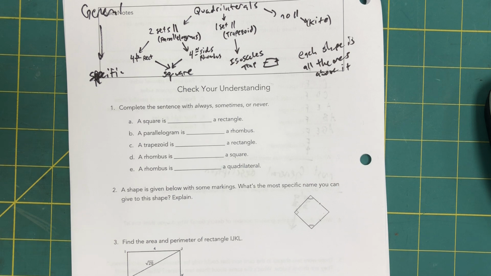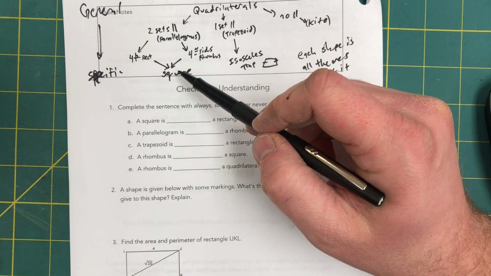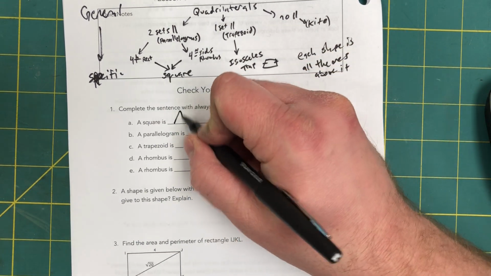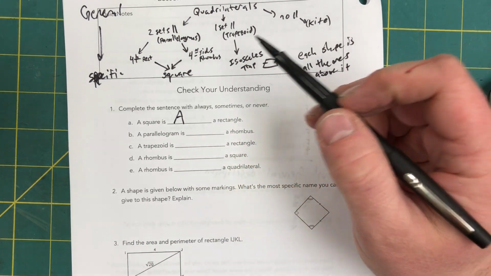Complete the sentence with always, sometimes, or never. So a square is blank a rectangle. Let's see. Well, that's a square. It is everything above it. And rectangles are there. So a square is always a rectangle. I'm going to use A for always, S for sometimes, N for never.